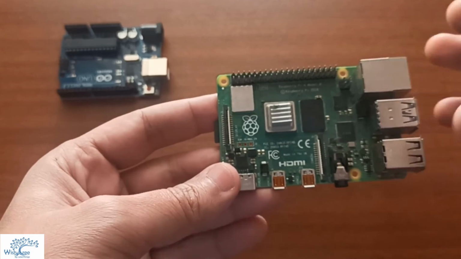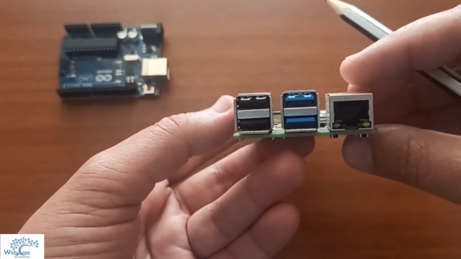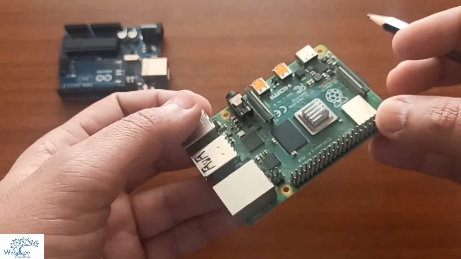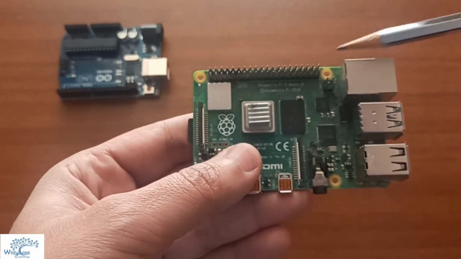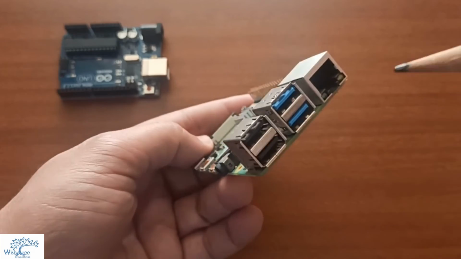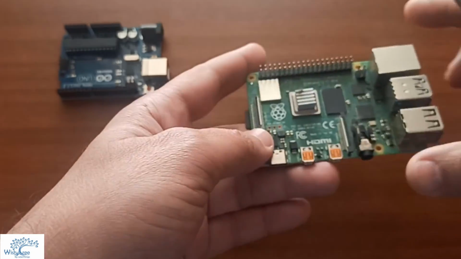It is capable of doing everything you would expect a desktop computer to do, from browsing the internet and playing high definition videos to making spreadsheets and playing games. It has various connector options, like for example, it has GPIO pins, an audio jack, a USB connector, an Ethernet port, and newer versions also have HDMI ports.